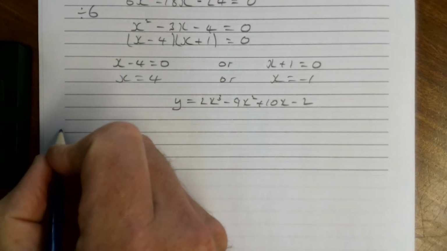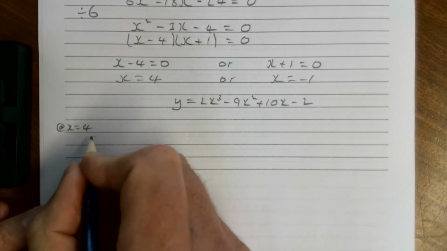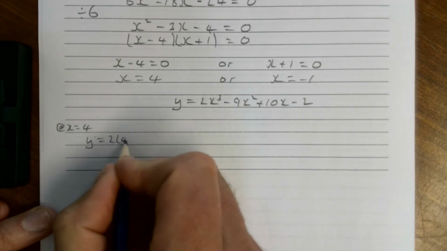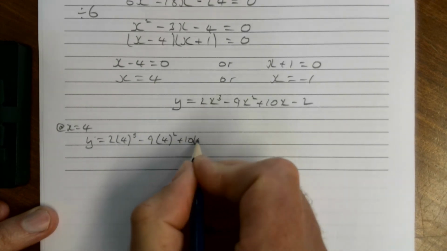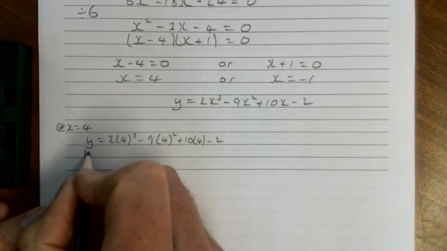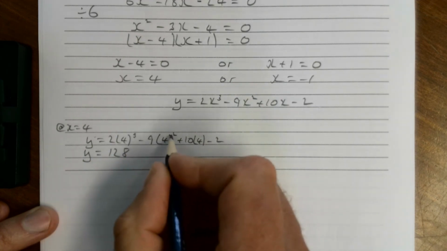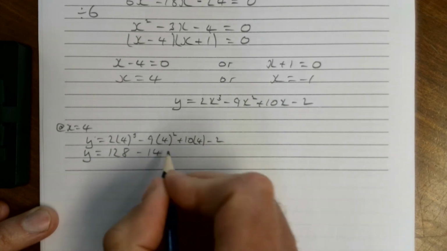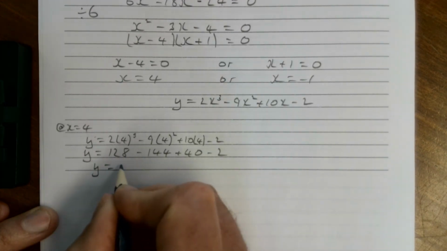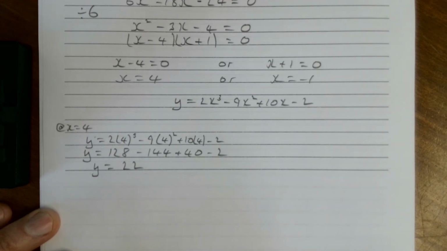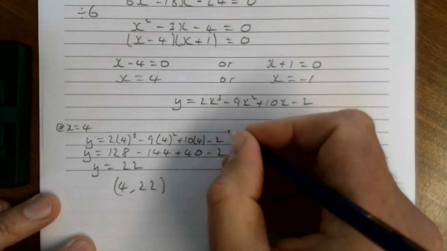So substituting whenever x equals 4, we're going to have y equals 2 upon 4 cubed minus 9 upon 4 squared plus 10 upon 4, take away 2. 4 cubed is 64 times 2, 128. 4 squared is 16 times 9, 144. So take away 144 plus 40, take away 2, gives us y is 22. So our coordinate for this one is (4, 22).